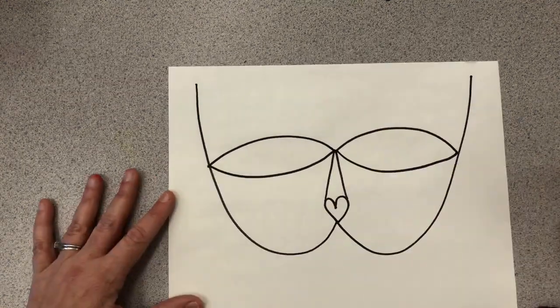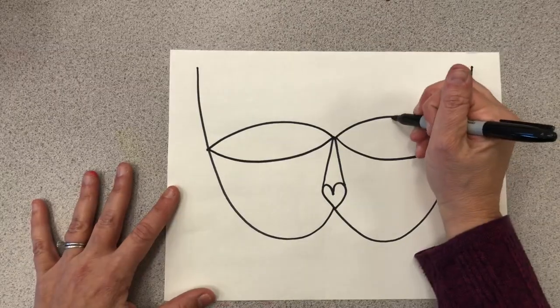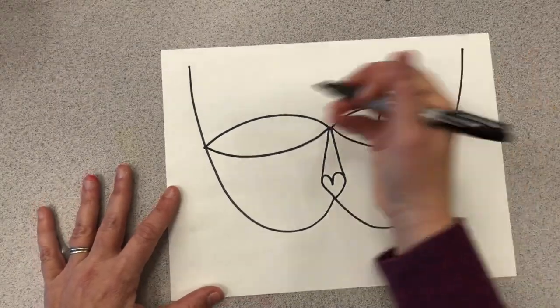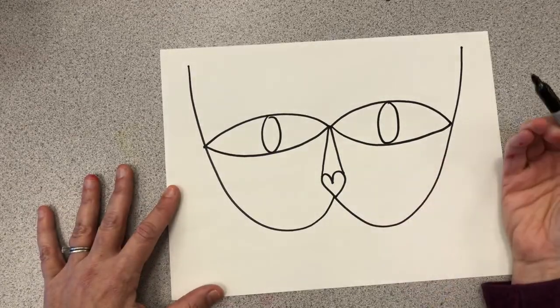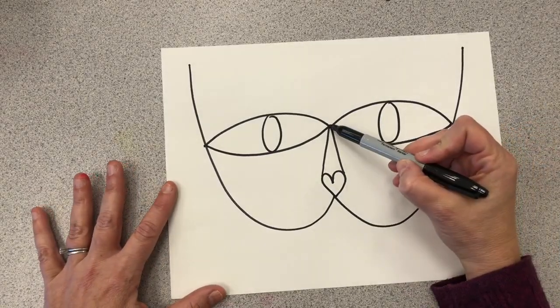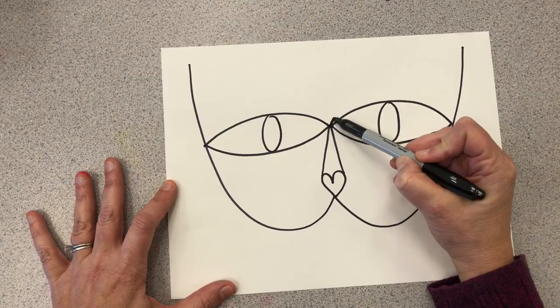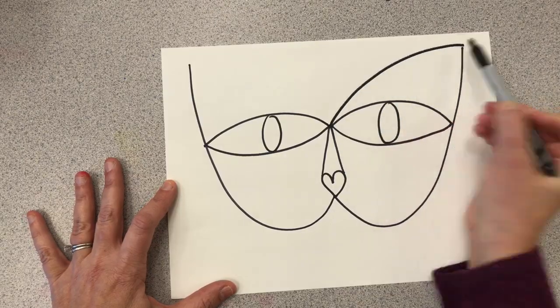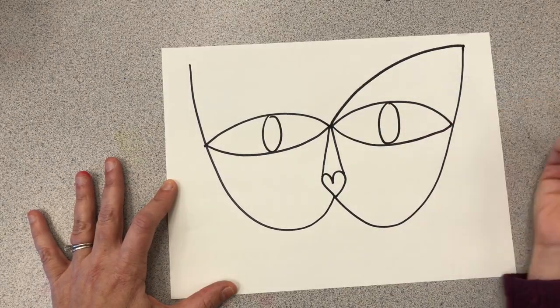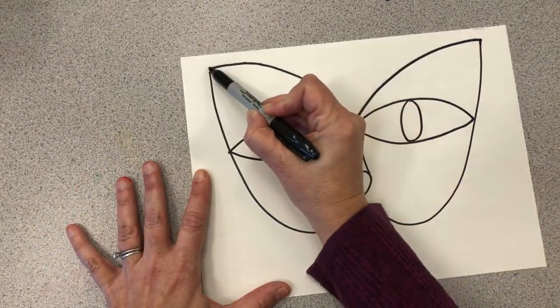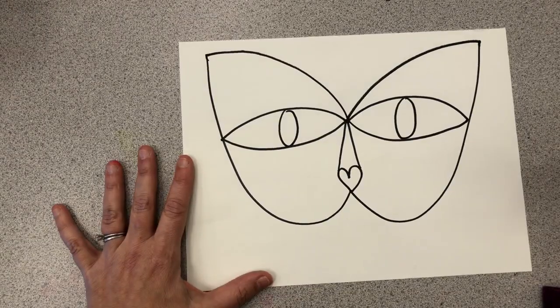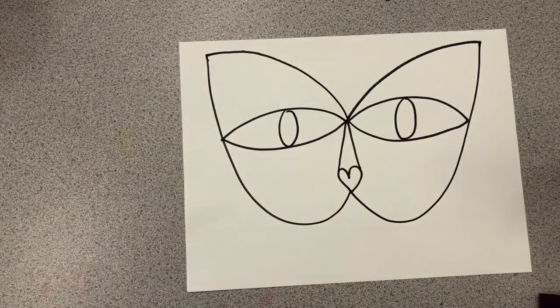All right, now you have your two eyes, and an oval goes inside of each eye. All right, now for the ears, you're going to start right here in between the eyes, and you're just going to make a little curvy line going to the top of the head right here, and same on the other side. And now you have the basic shape of your cat's face.